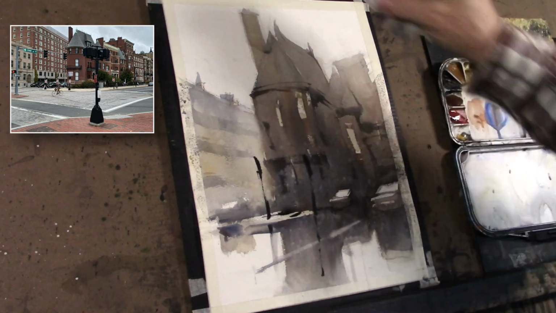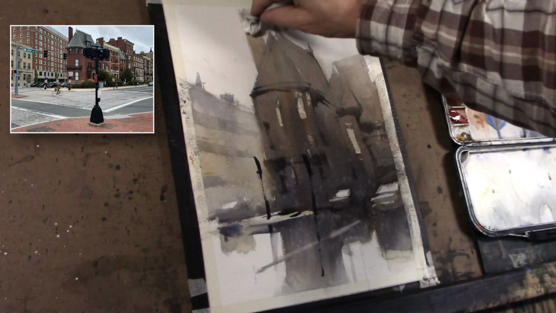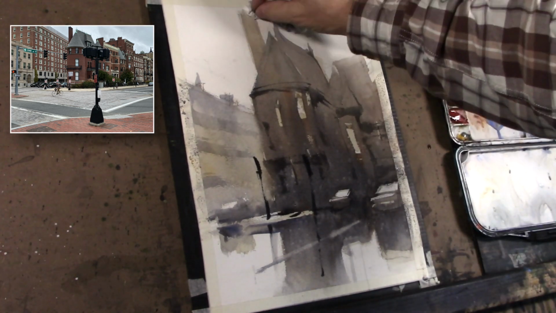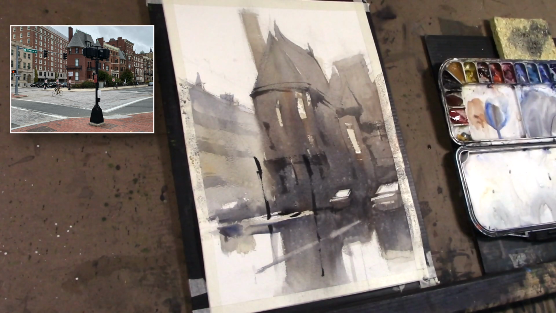Will it do that for me? Slightly. We can also beef up the top of this cylinder building.